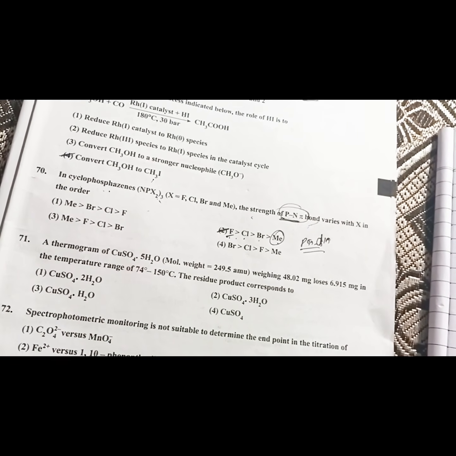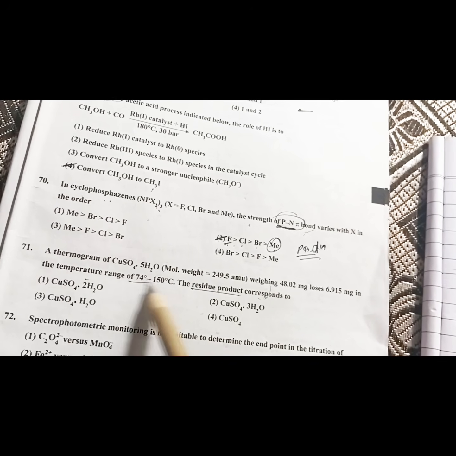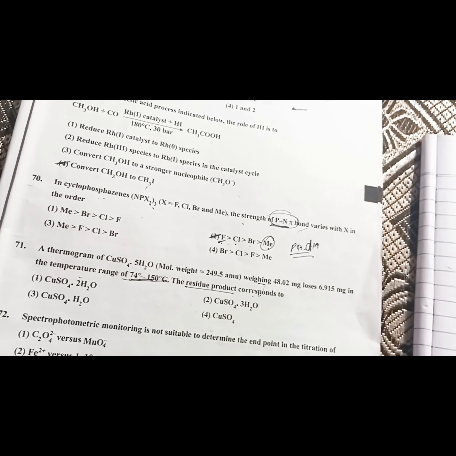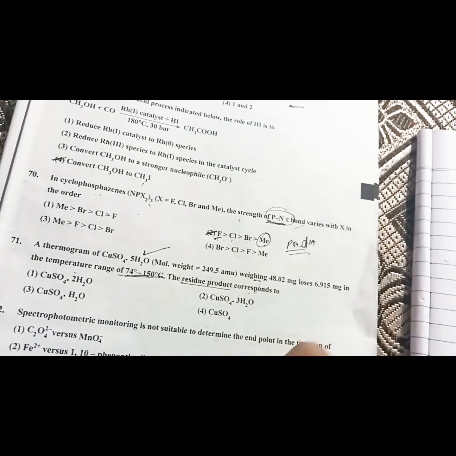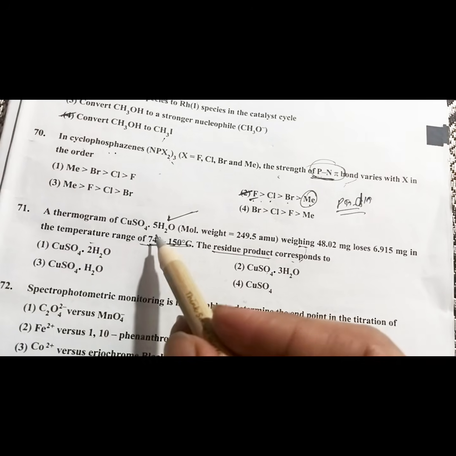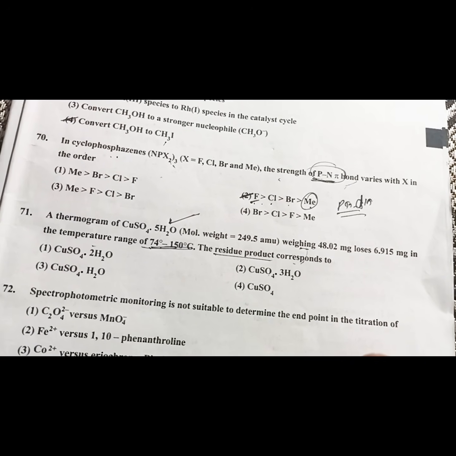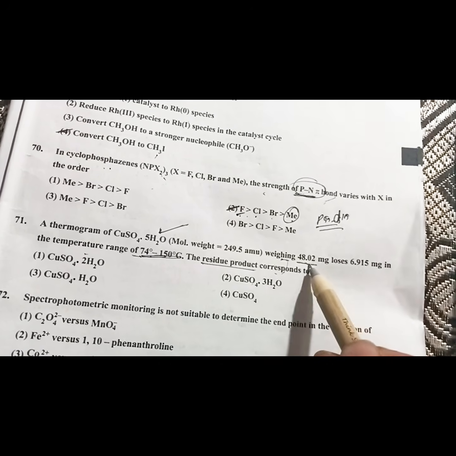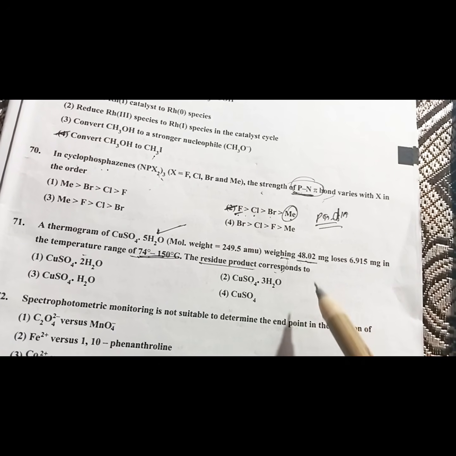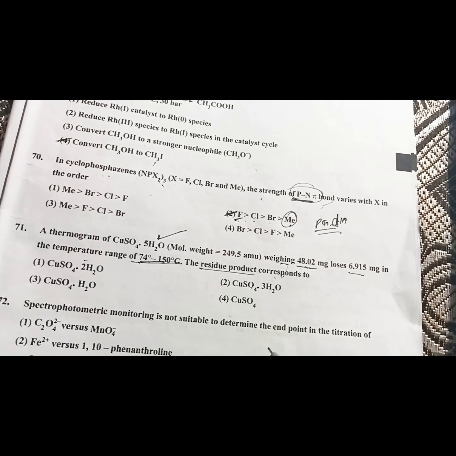For the 71st, in the thermogram, here they are asking about the residual product after the loss that takes place at this temperature. So for 74 degrees Celsius to 150 degrees Celsius there will be loss of water molecules only. They are asking how many water molecules are lost. Here the weight loss will be 48.02 mg out of 6.15 mg.